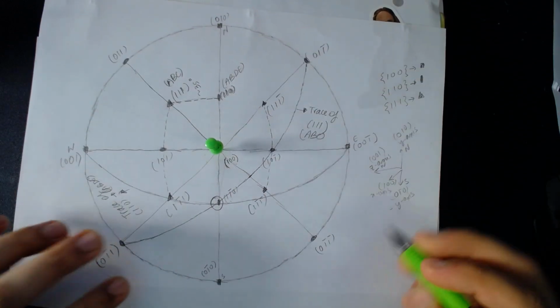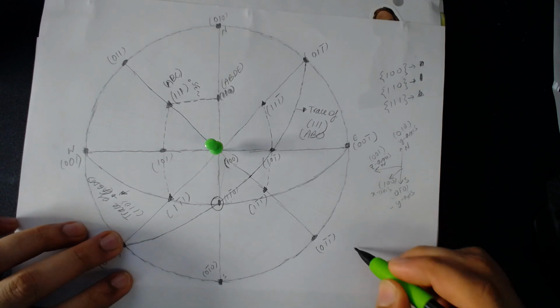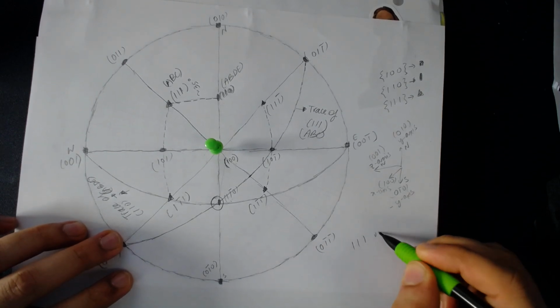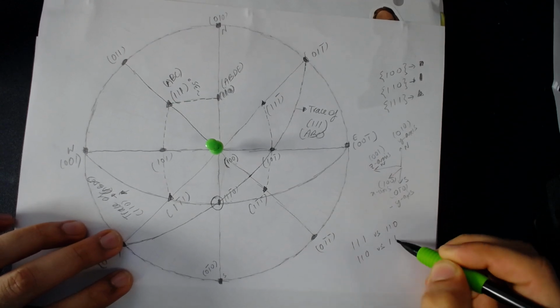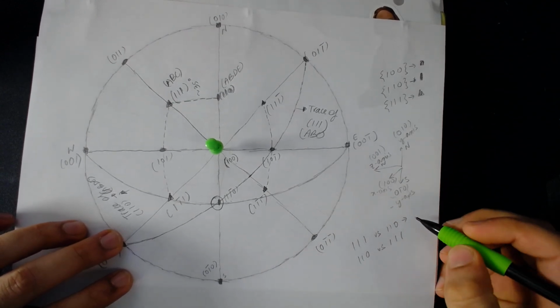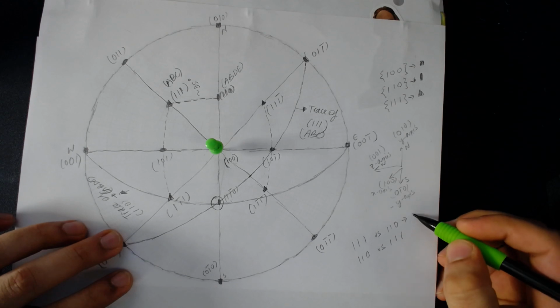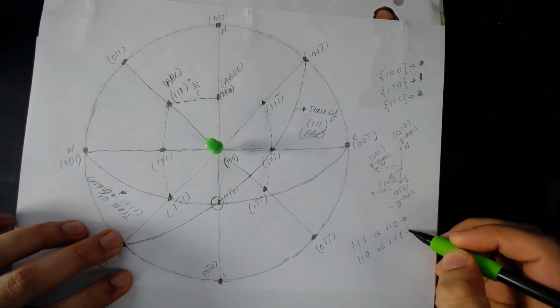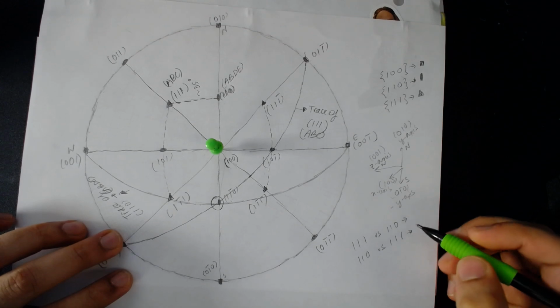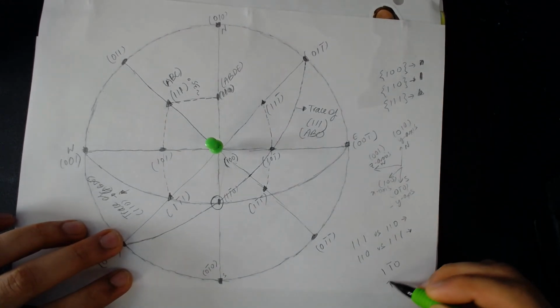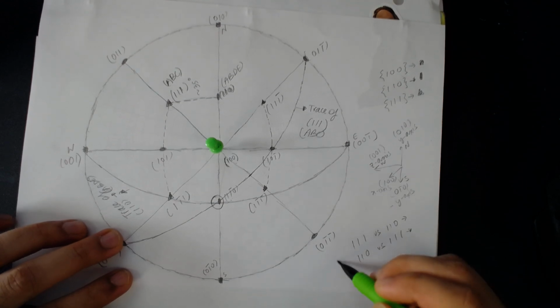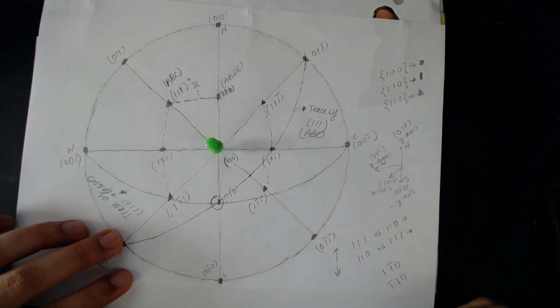And this is where, because of the zone axis, depending on if you calculate 111 versus 110 or 110 versus 111, these two will give you opposite directions. So you could get 1 bar 10 or you could get bar 110. They do represent opposite directions, but the idea is the same.